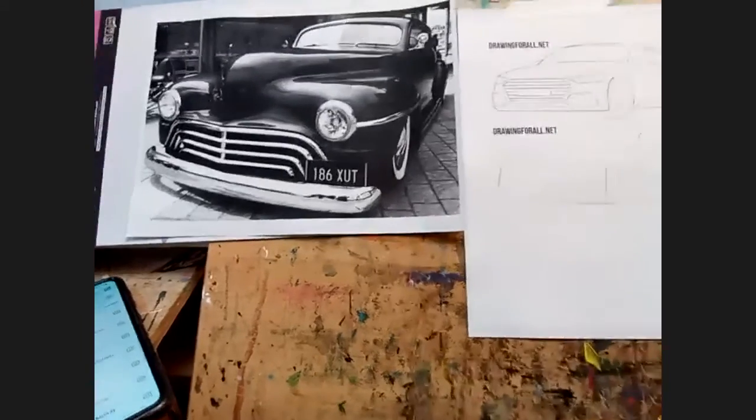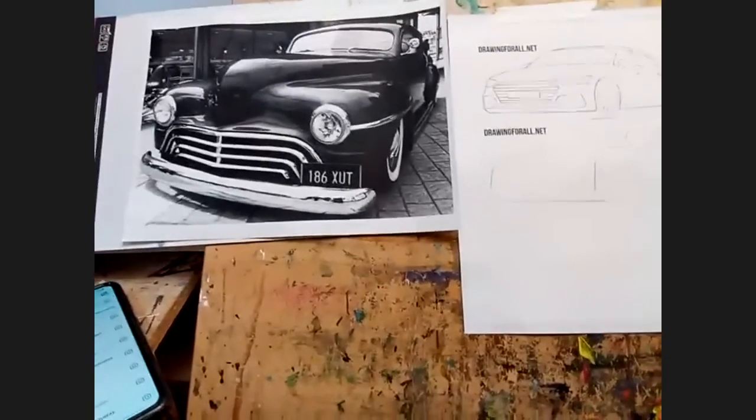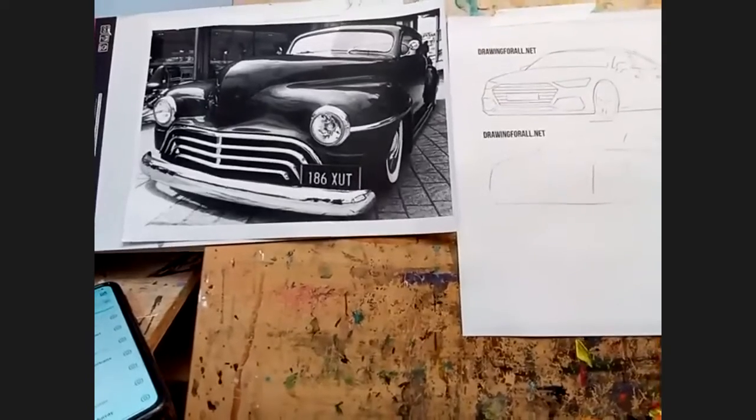And in fact, although I'm going to demo in charcoal, anyone can do this in pencil if they want.